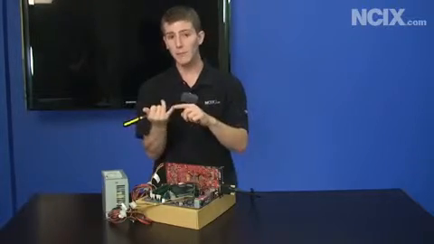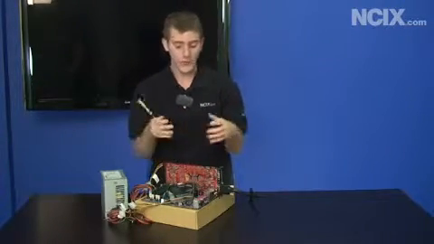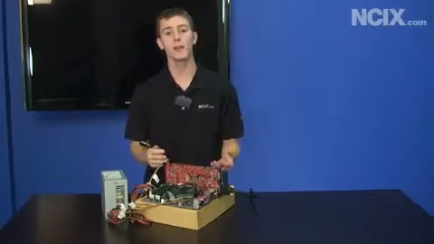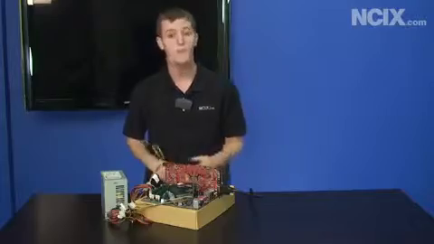What that means is A, we have power to our motherboard, and B, we have some kind of response from it. So usually what that means is that the problem lies somewhere else. So we're going to move on to the memory.